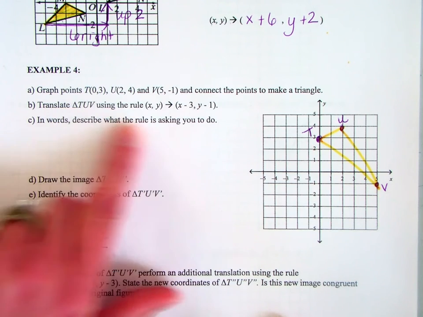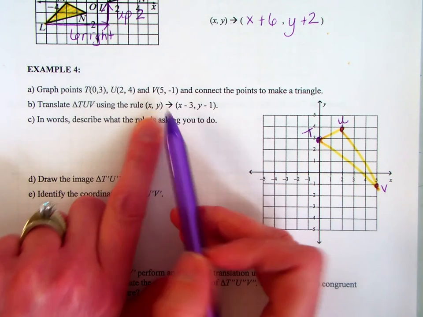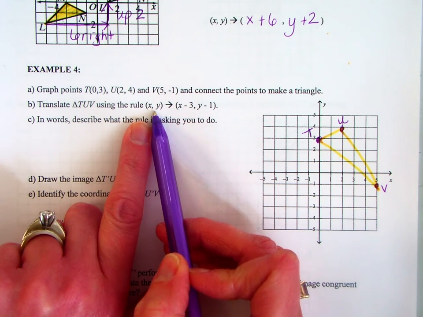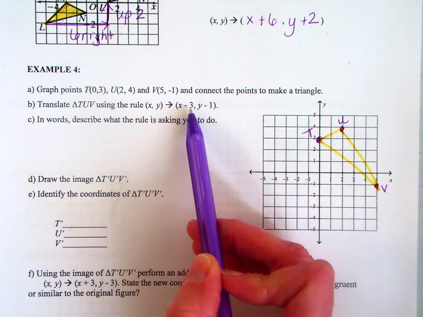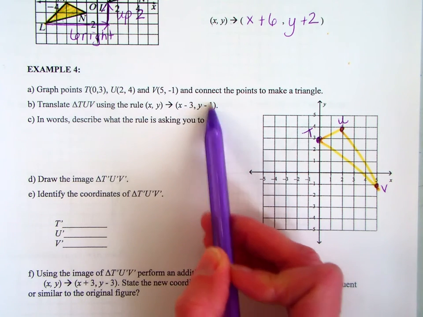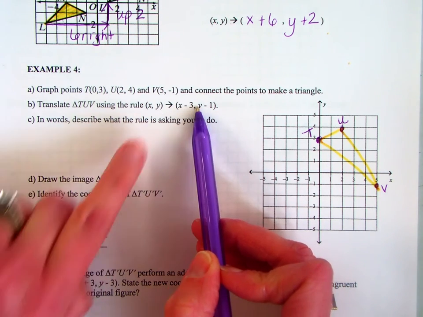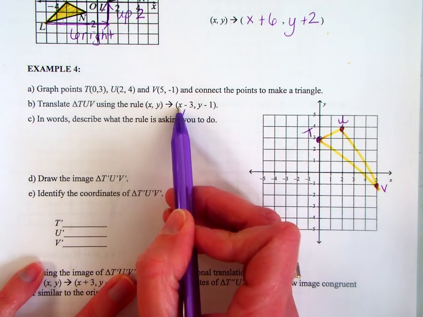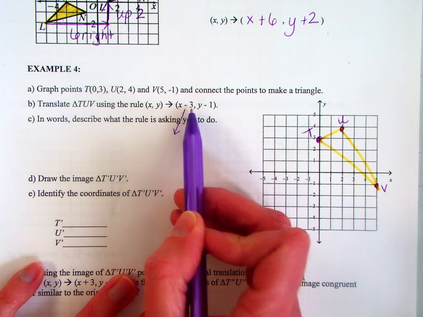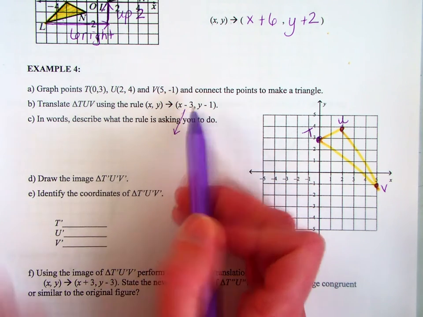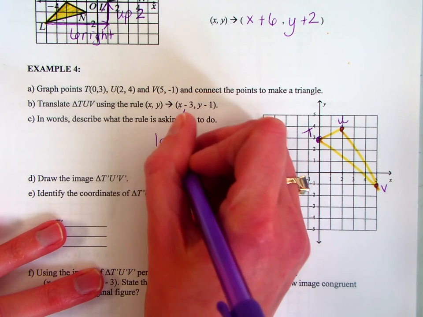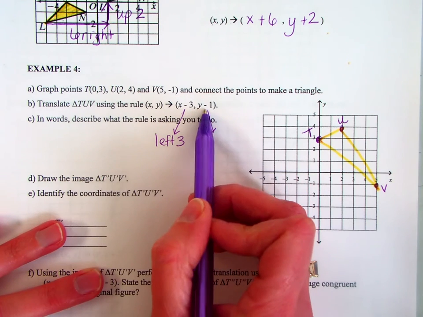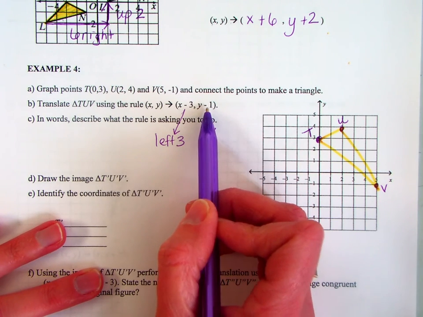So we're taking our original x, y points, and now we're going to do x minus 3 and y minus 1. So what is this rule telling us to do? Well, the x minus 3 part, for moving the x coordinate, we're going to go left 3. And then the y minus 1, for the y values, if they're going to go down by 1, that means we're going to move down 1.